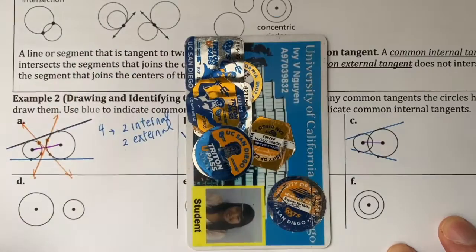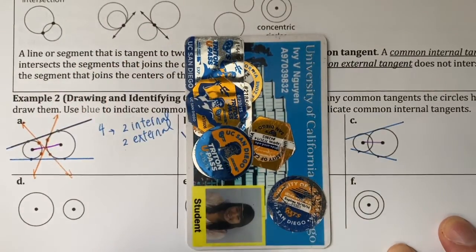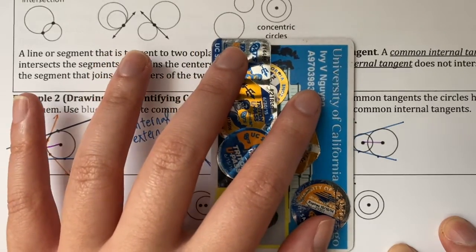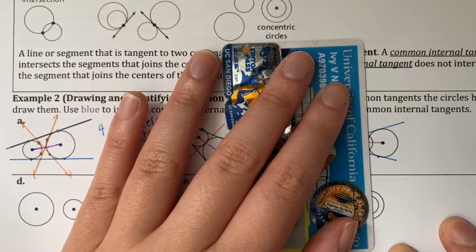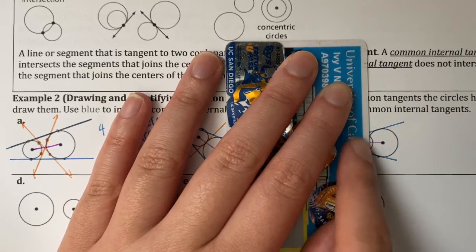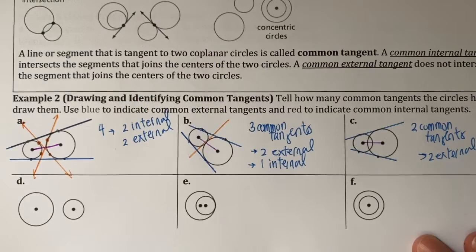So let's take our straight edge. We want to see if we can find a line that crosses both of the circles in exactly 1 point. So if I look here, this doesn't work because it crosses the 2 circles at 2 points. So we actually do not have an internal tangent. We only have 2 common tangents and they're both external.